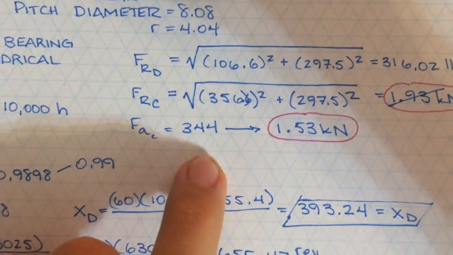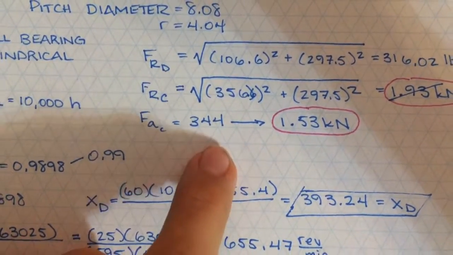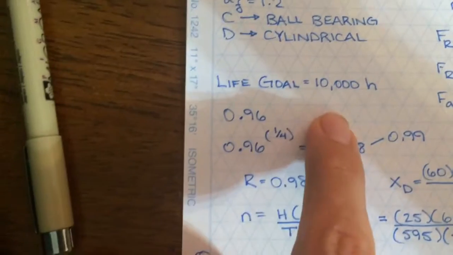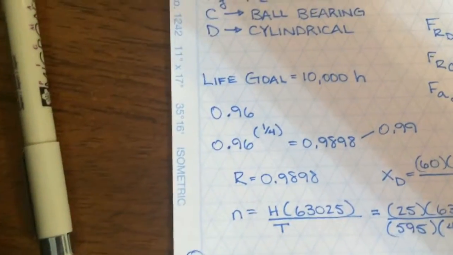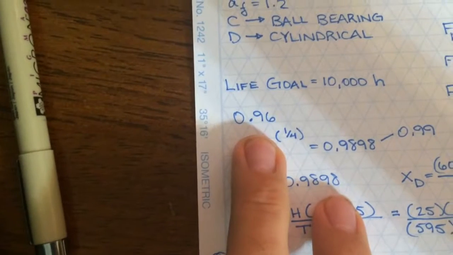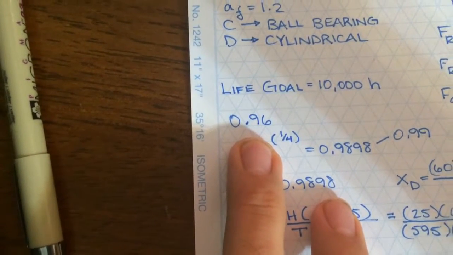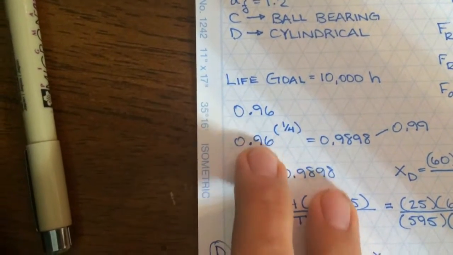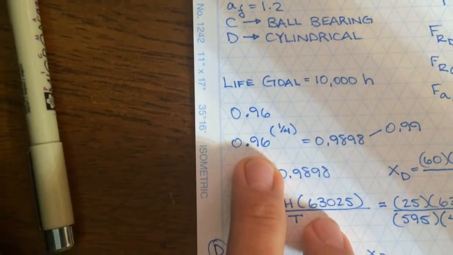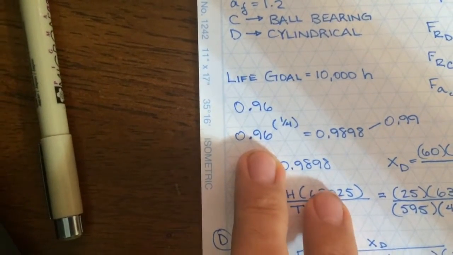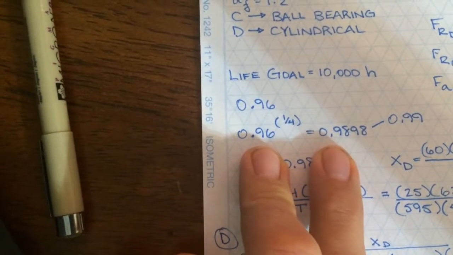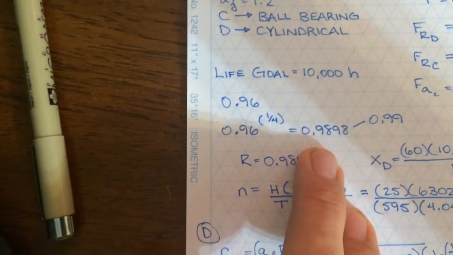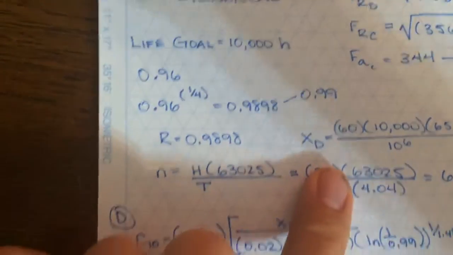I've been up studying. Then the axial, you just straight up translate the 344 to kilonewtons. So the hours, 10,000 hours. And then it says they have a total reliability of 0.96. So we have two shafts with two bearings each. For four bearings, that's R times R times R times R equals 0.96. So the individual R equals 0.96 to the 1/4, which is 0.9898, essentially 0.99.